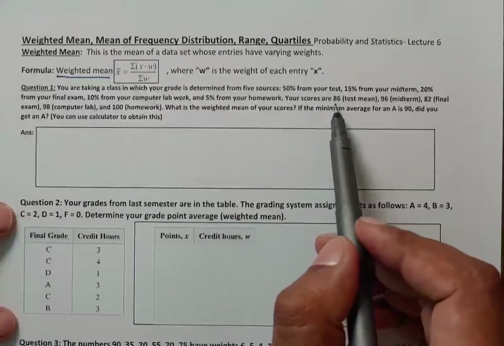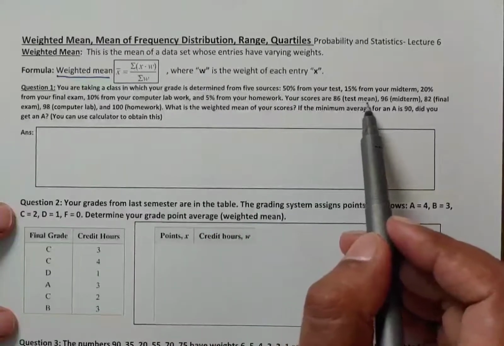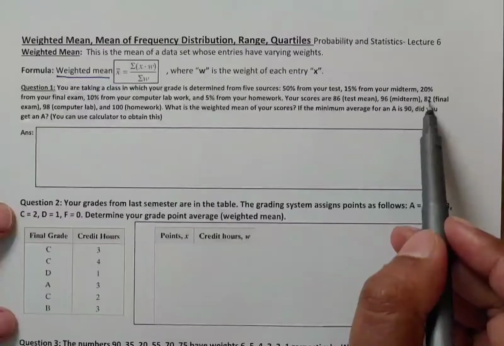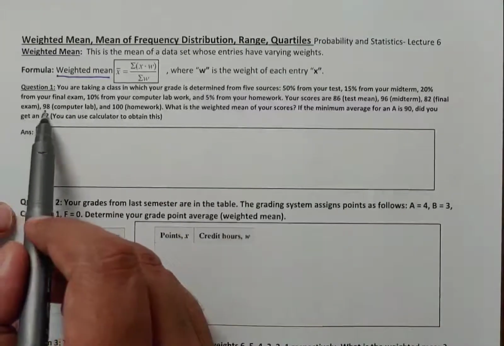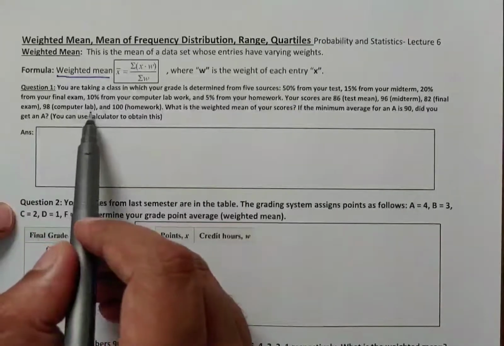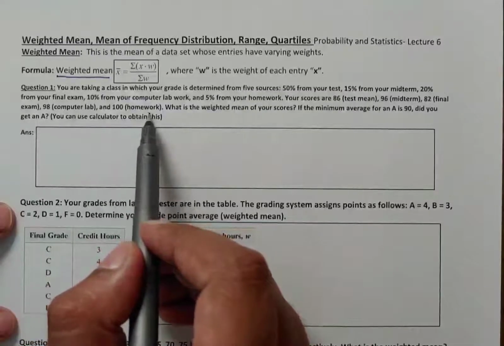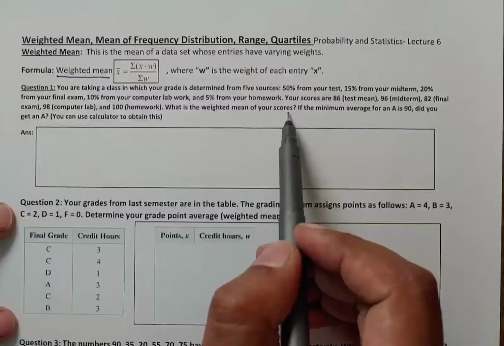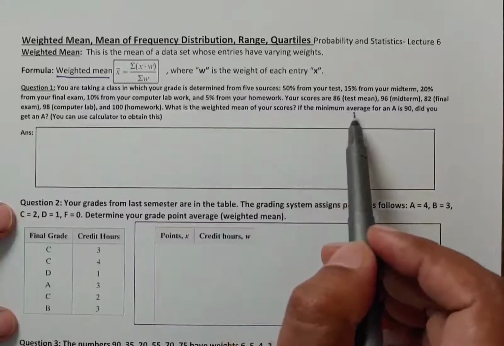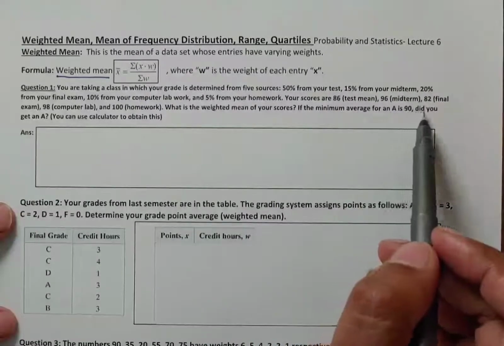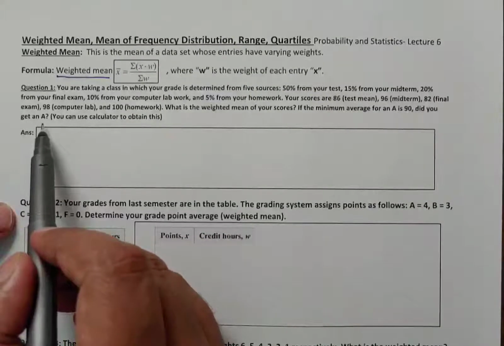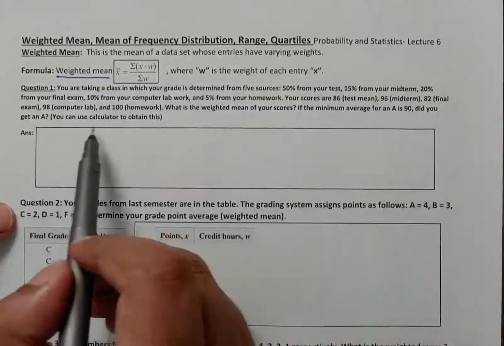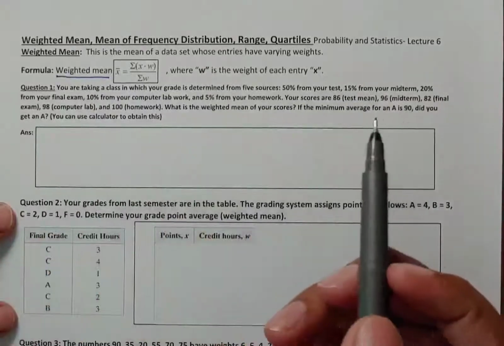Your scores are 86, the test mean, 96, the midterm, 82, the final exam, 98, the computer lab, and 100, the homework. What is the weighted mean of your score? And if the minimum average for an A is 90, did you get an A? You can use a calculator to obtain this. So this is the question.